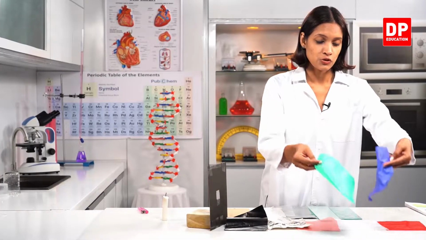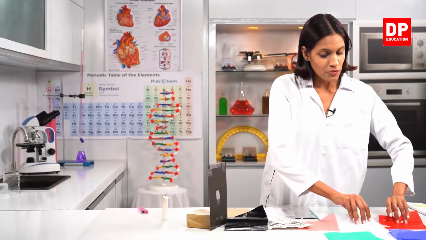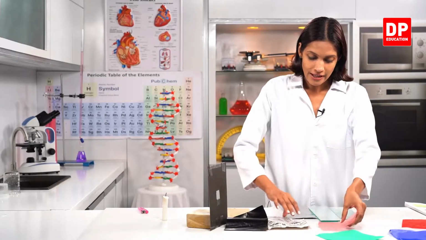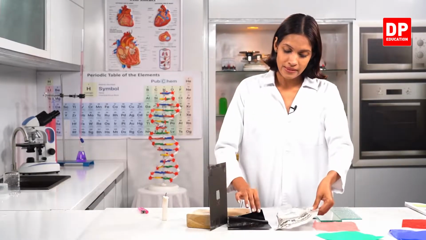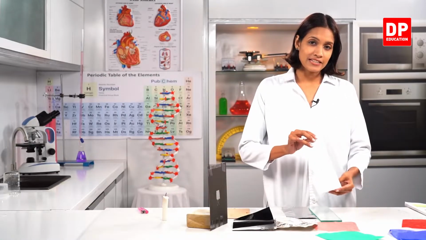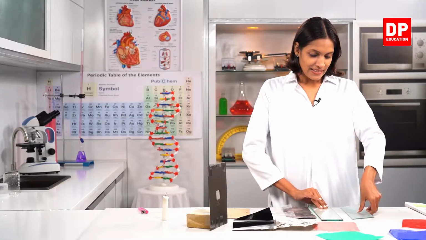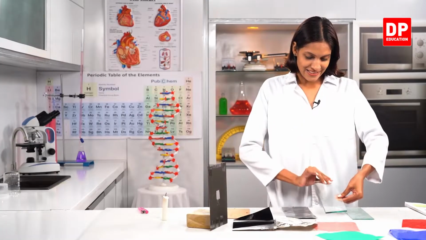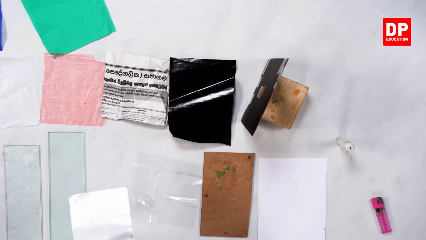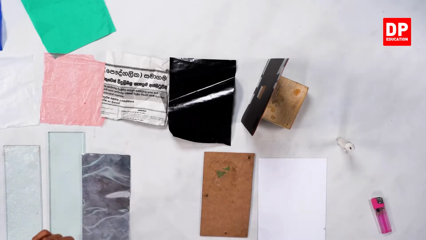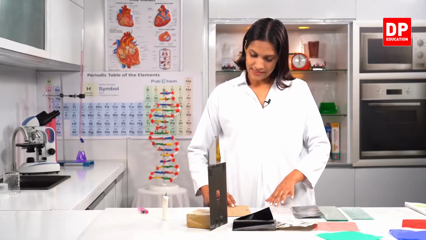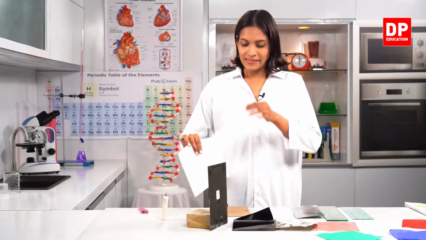Here I have tissue papers, some oil papers, a polythene paper, a piece of newspaper and a black paper, a decorative glass and a clear glass, a metal sheet and a polythene paper, a wooden board and a white paper. Right.